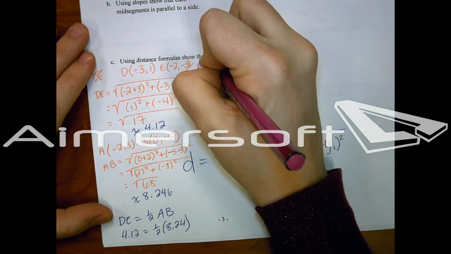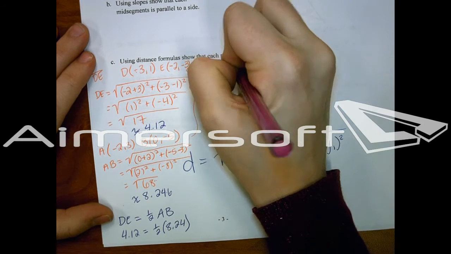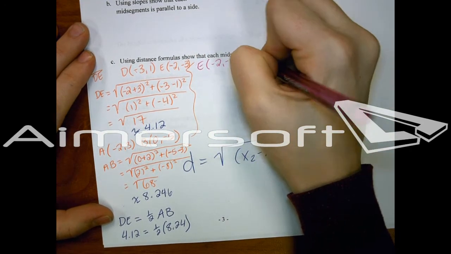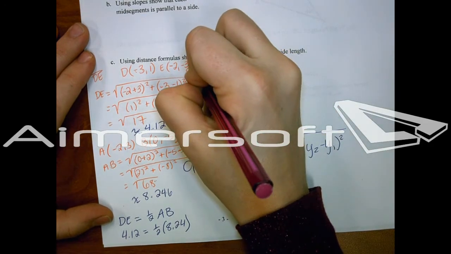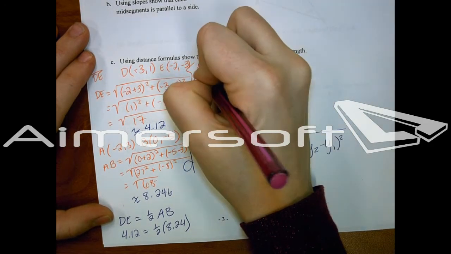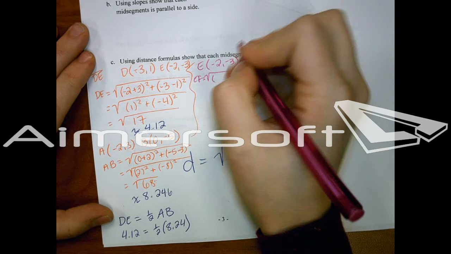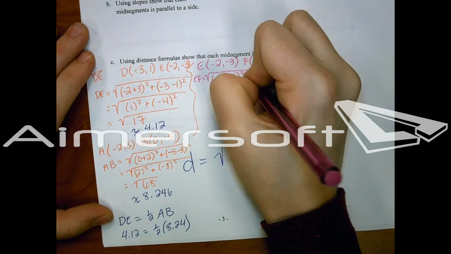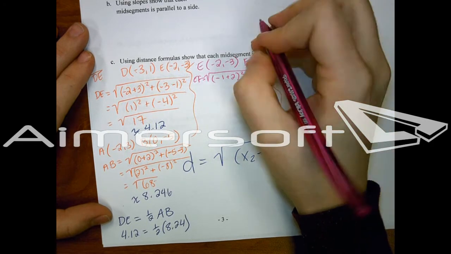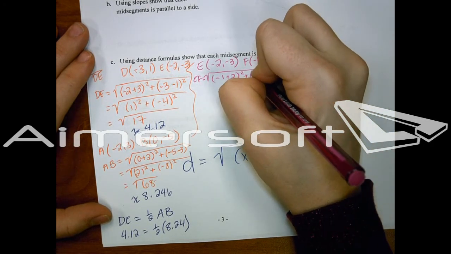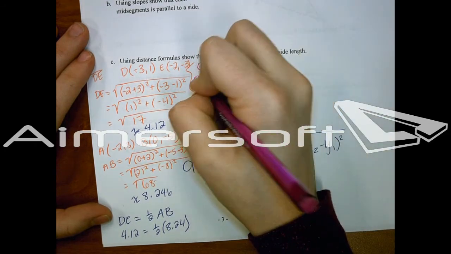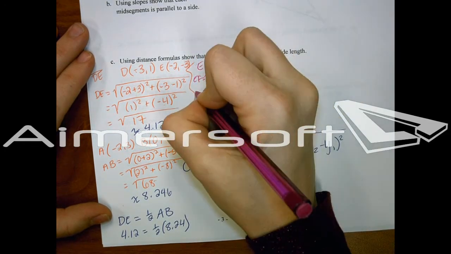Point E is (-2, -3). F is (-1, -1). Don't forget, if you're subtracting a negative, it's the same as adding a positive.